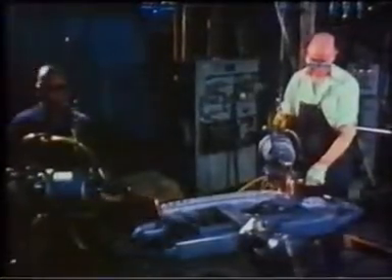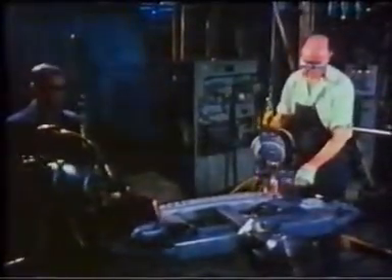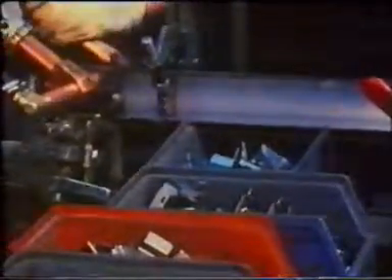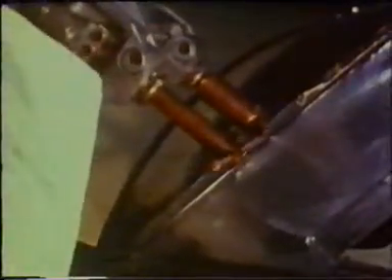Portable equipment allows large, heavy fabrications to be assembled in one shop, dispensing with complex jigs and mechanical handling devices. Spot welding is only one of several resistance welding processes. How the basic principles have been adapted and developed is explained in the next film of the series.